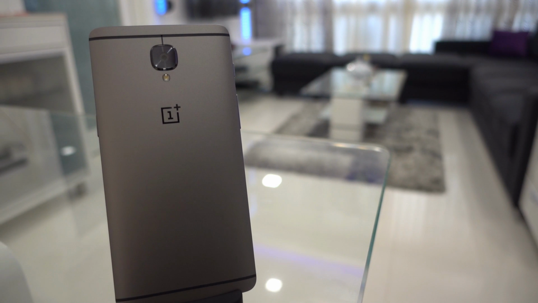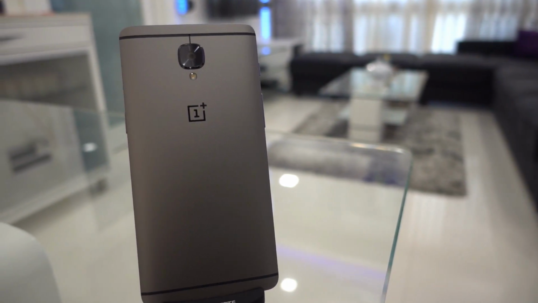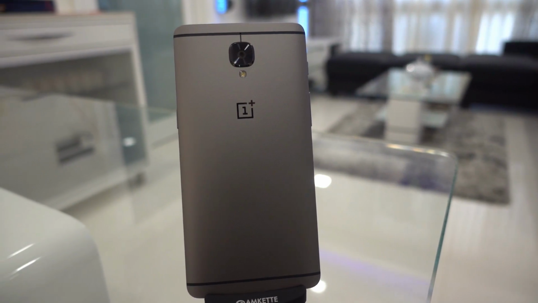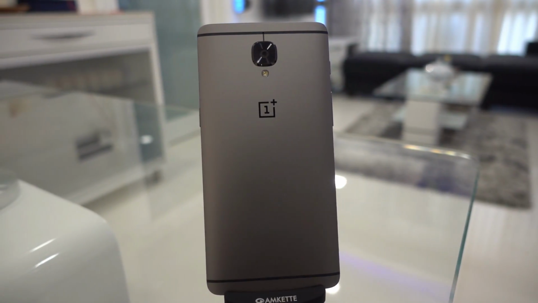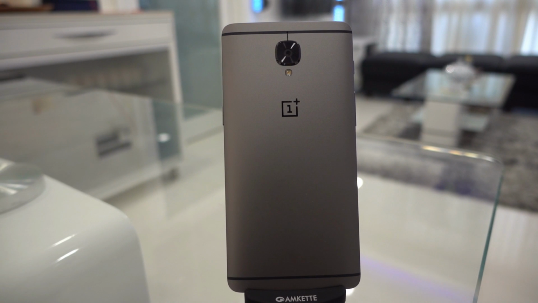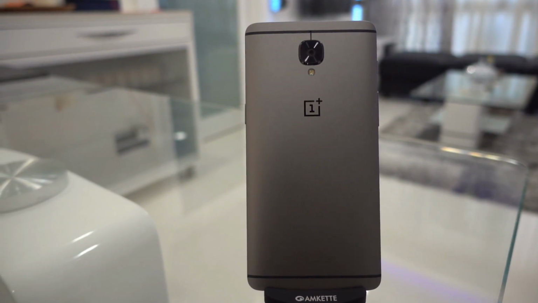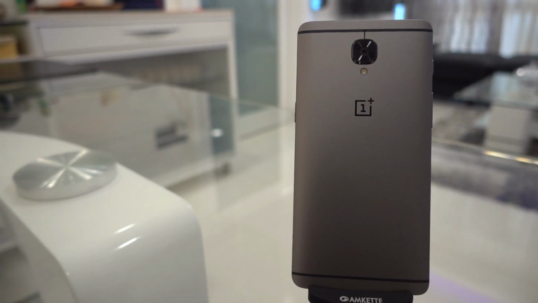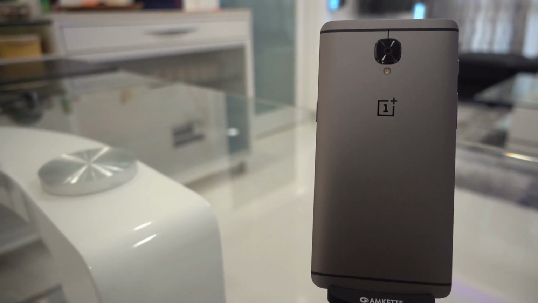The OnePlus 3T is a complete package. Good design, long battery life, vibrant screen and great performance. The camera is not among the best cameras on smartphones but comes really close. In this video, I'll compare the camera of the OnePlus 3T against the Sony RX100 Mark IV.